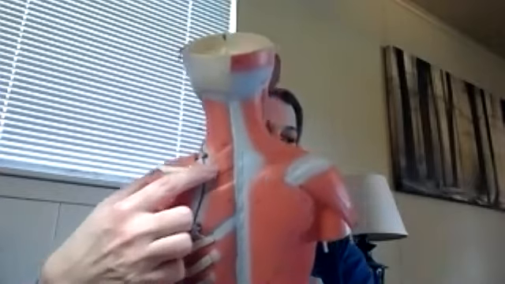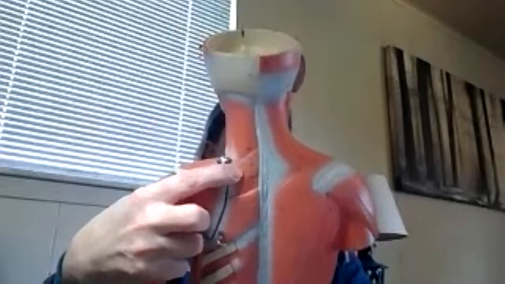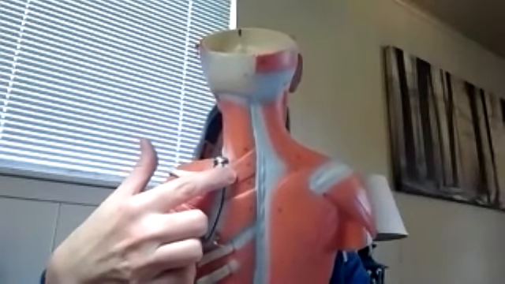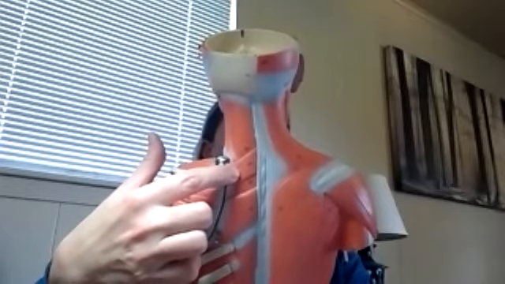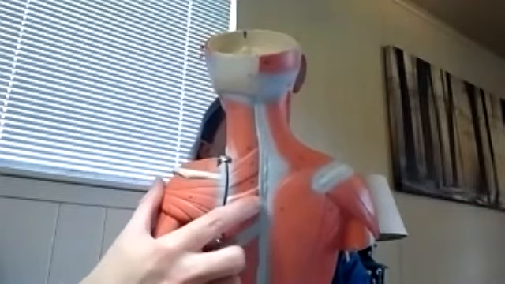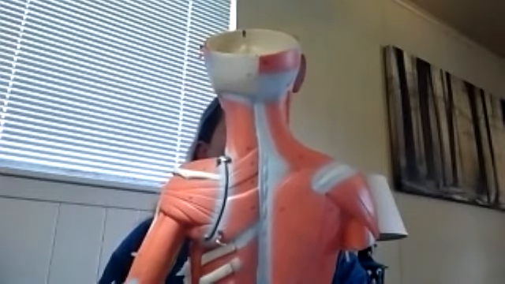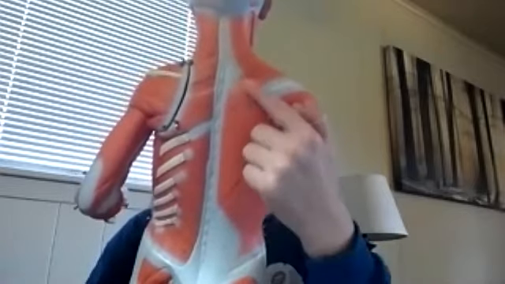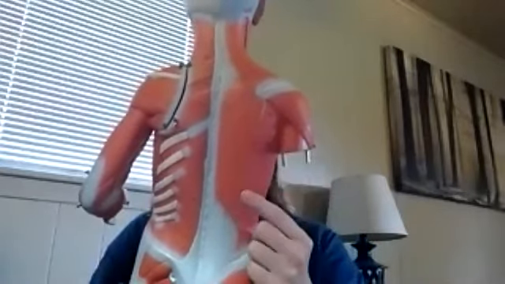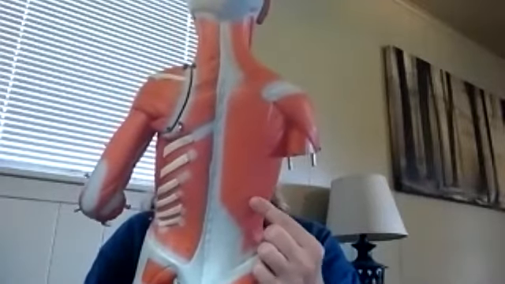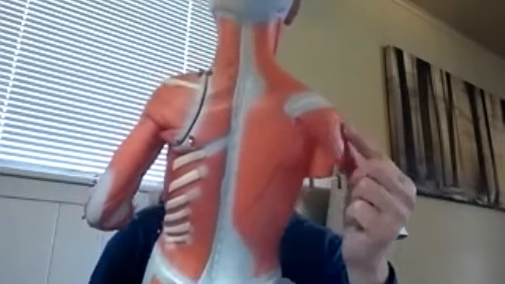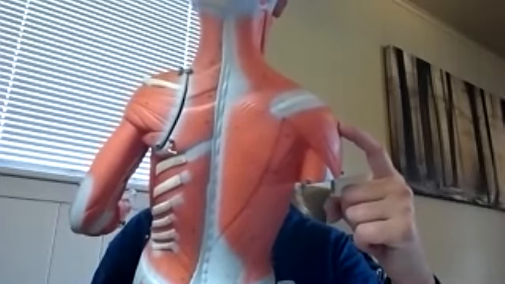Then you see on this side, we've removed these superficial muscles here, so you can see some deep muscles. This one here, identify. Rhomboideus minor. Identify this one. Rhomboideus major. Okay. So again, this muscle here. Trapezius. Identify this muscle. Latissimus dorsi. Identify this muscle. Deltoid.